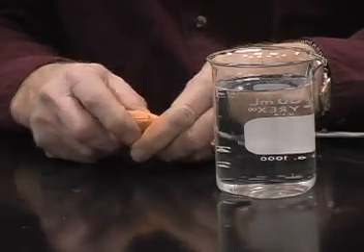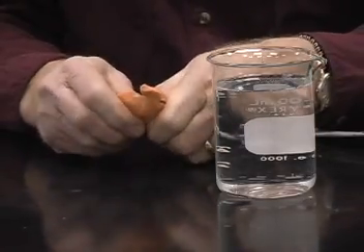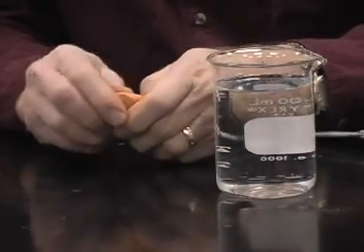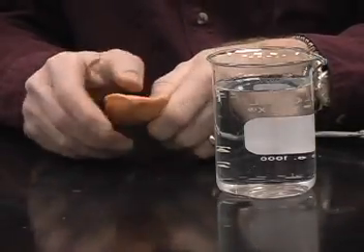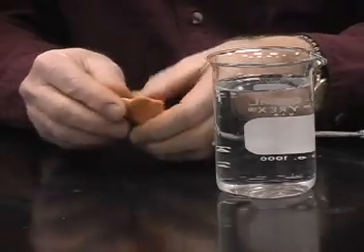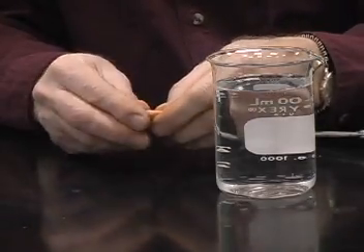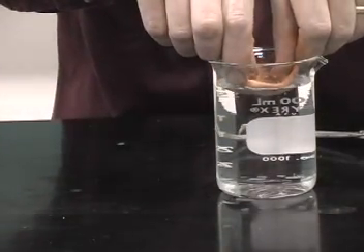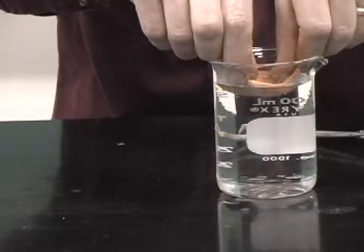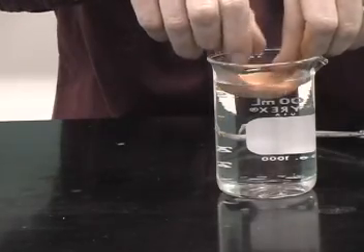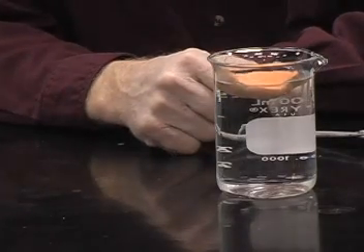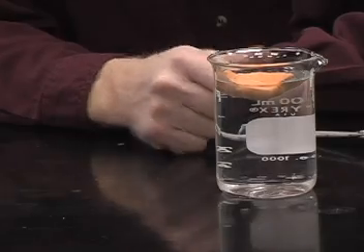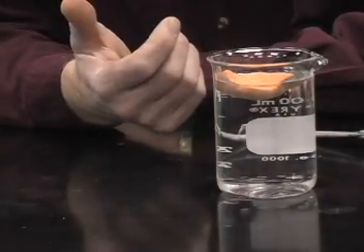If I now change its shape by flattening it out and making it into a kind of a bowl shape, and now place that in the beaker, we find that the plasticine floats rather than sinking. What have I done? All I've done is change the shape of it.